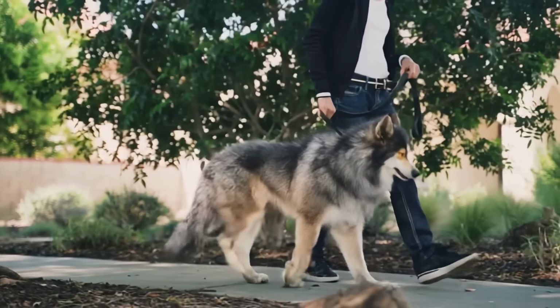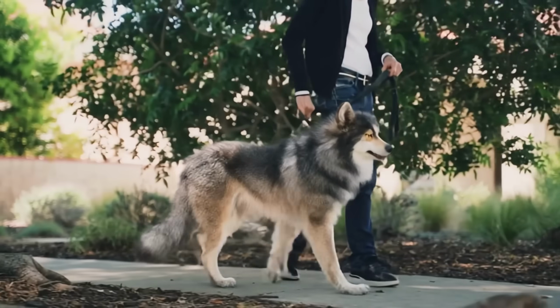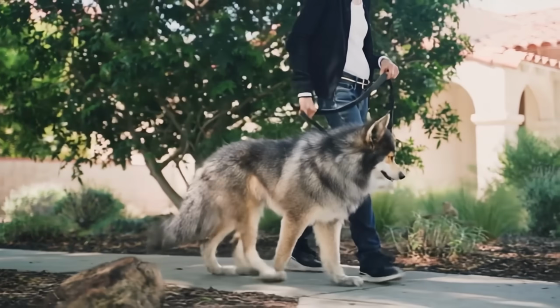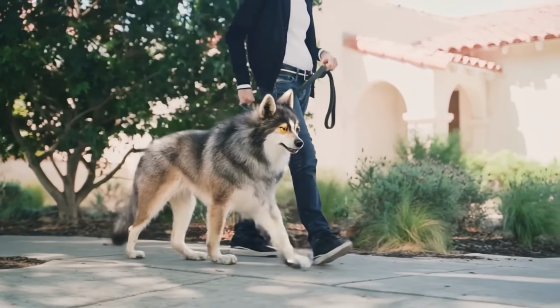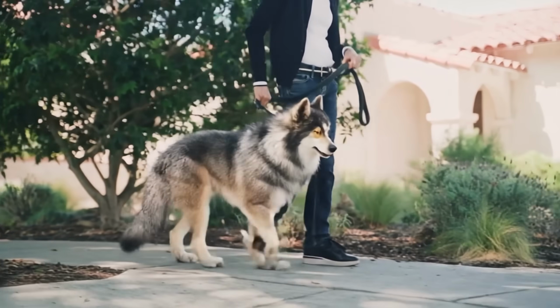Now, to be honest, I'm not quite sure how big a wolf is, so this might be wolf size or maybe a little bit smaller, but I would say it looks pretty good for replacing the dog in the scene and matching it very well into the scene.